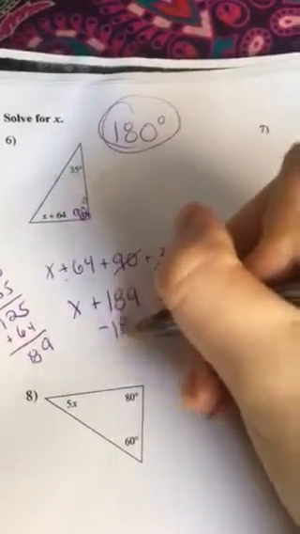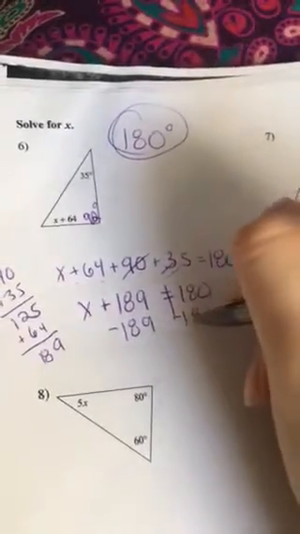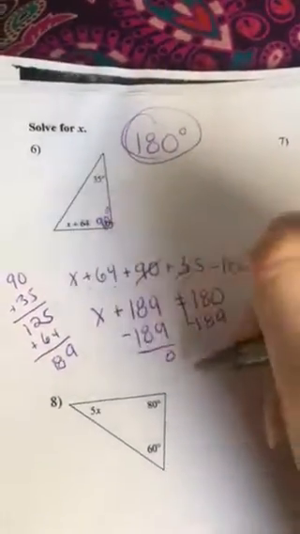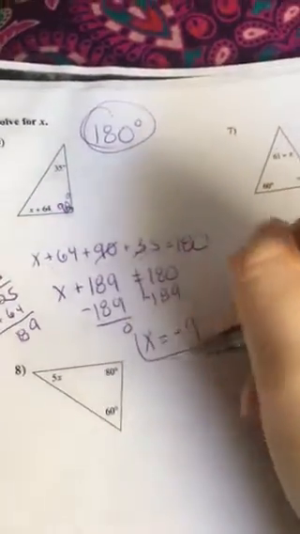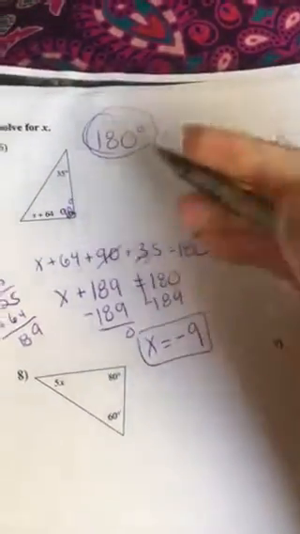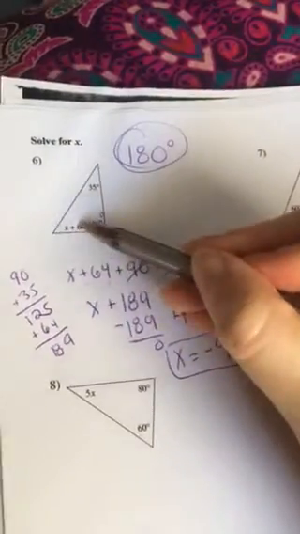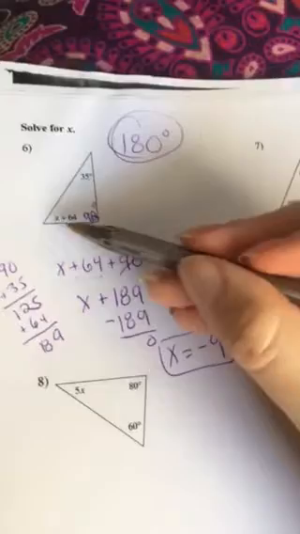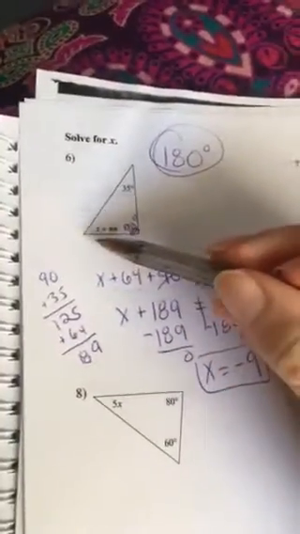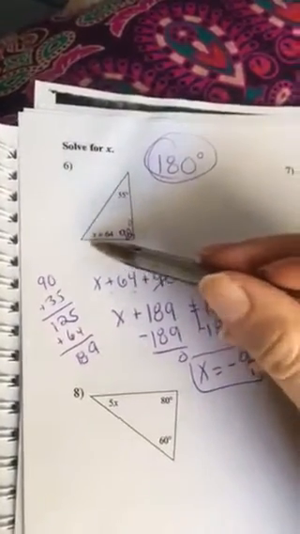And then I'm just going to solve for x by doing my inverse operations. Don't be worried that you get a negative value for x. You didn't solve for the angle, you just solved for the x. So that's fine. You would never have a negative angle, but you can have a negative value for your variable.